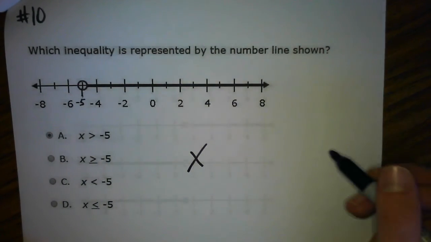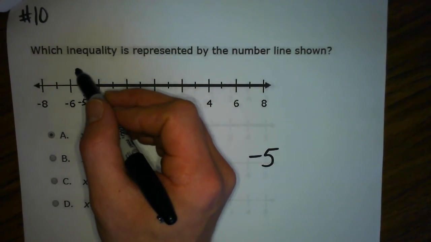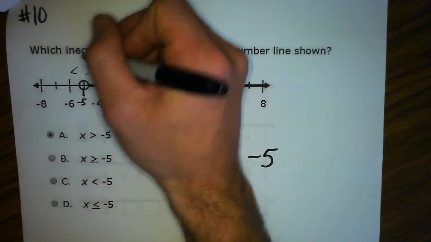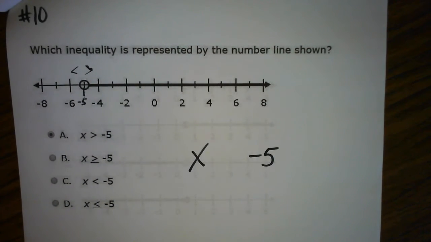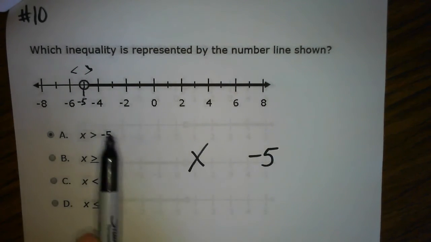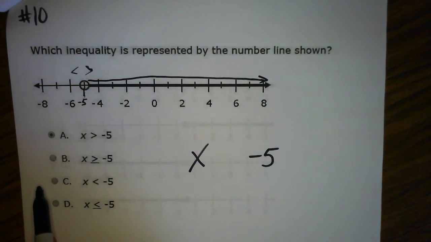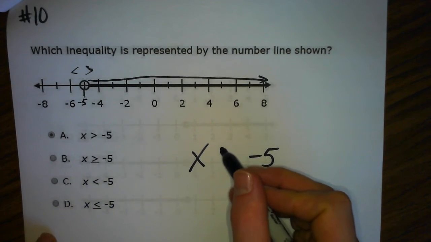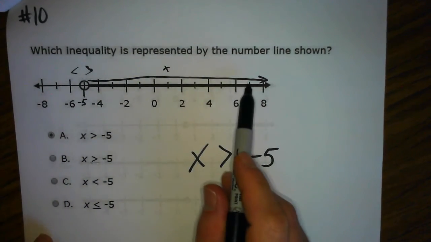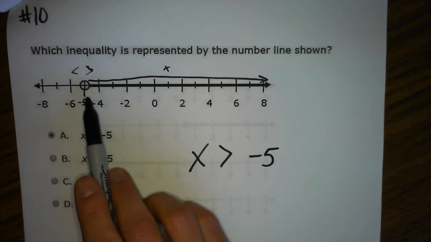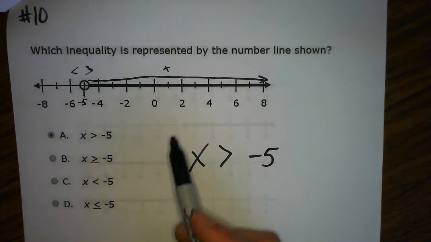So we're looking for a number, x, -5. Our circle is open, so I know that it's going to be less than or greater than. No equal signs because it's an open circle. Whatever the answer is, it doesn't include -5. And the shading includes all numbers to the right of that -5. So it's all numbers that are greater than -5. Whatever my answer is, it has to be on this side of the number line from -5, and it cannot include -5. So my answer is x is greater than -5. A.